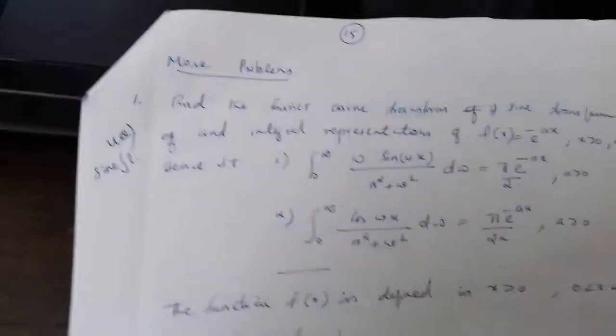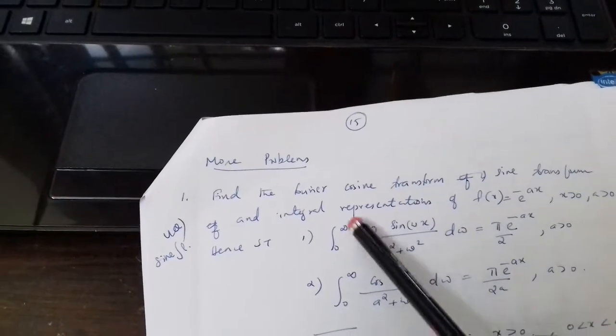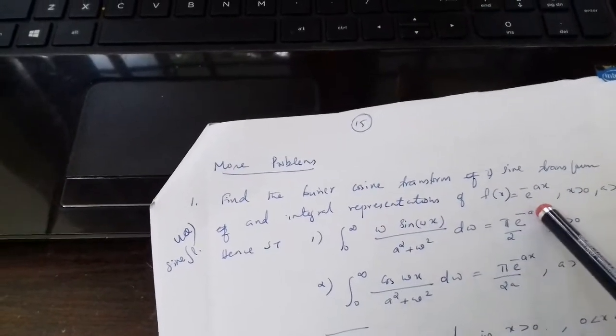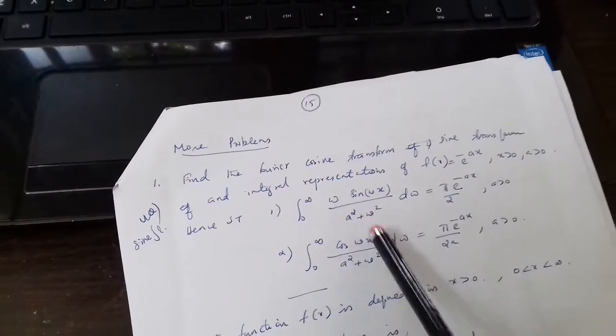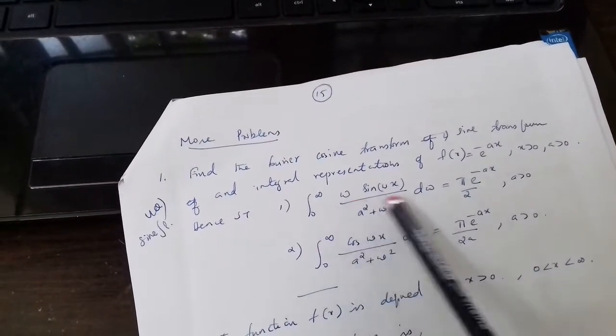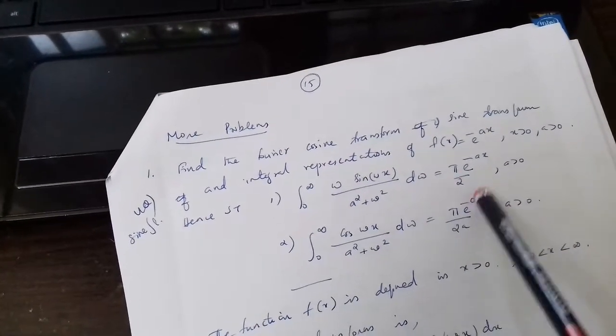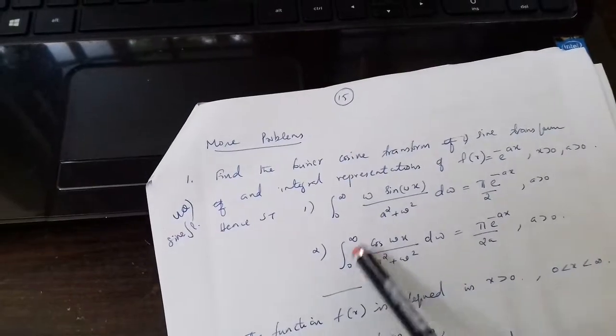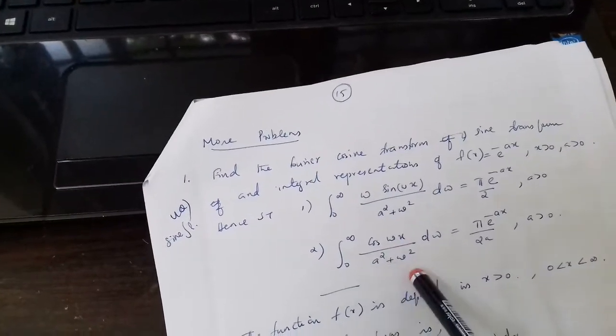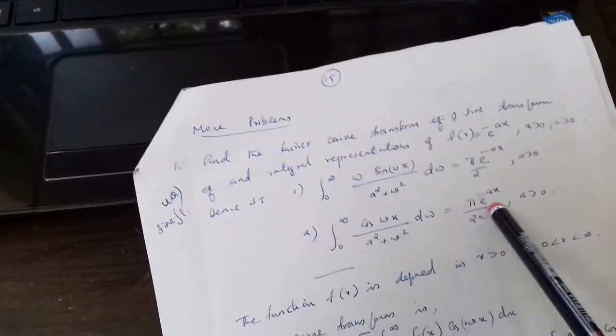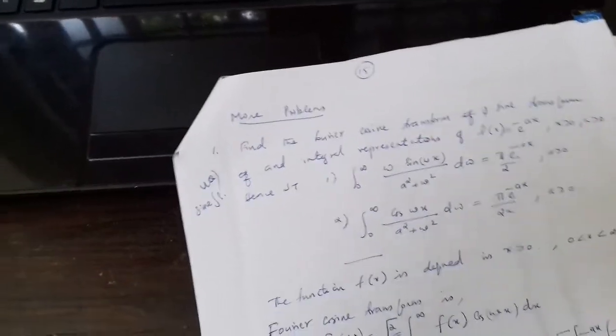Using that, a problem: find the Fourier cosine transform and sine transform of the integral representation, f of x equals e raised to minus ax. And also we have to show that integral 0 to infinity omega sin omega x by a square plus omega square d omega is pi by 2 e raised to minus ax, and integral 0 to infinity cos omega x by a square plus omega square d omega is pi e raised to minus ax by 2a.